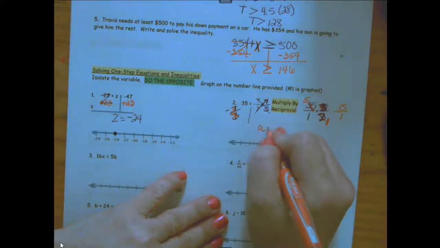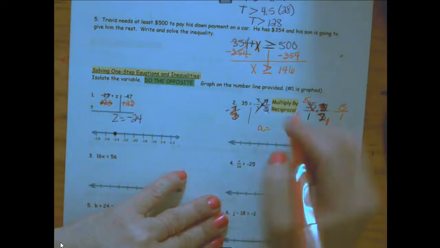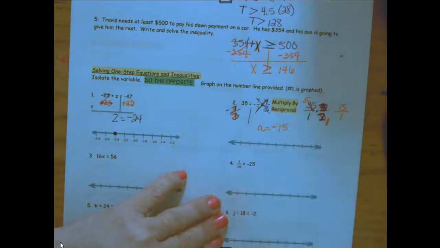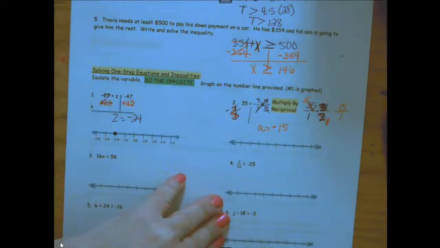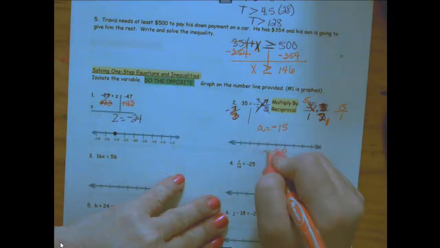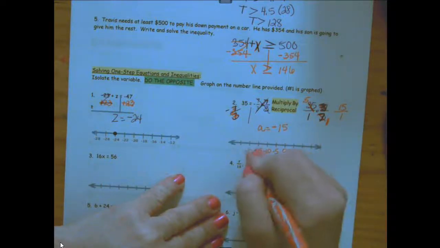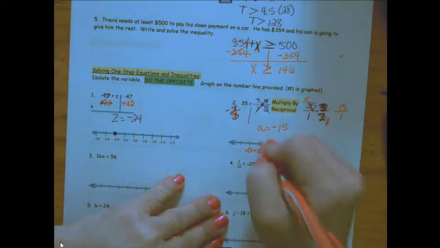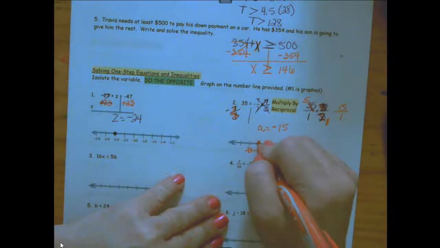So A equals negative 15. So if I have this as 0, this is negative 5, negative 10, negative 15, negative 20. Negative 15 will be right here.